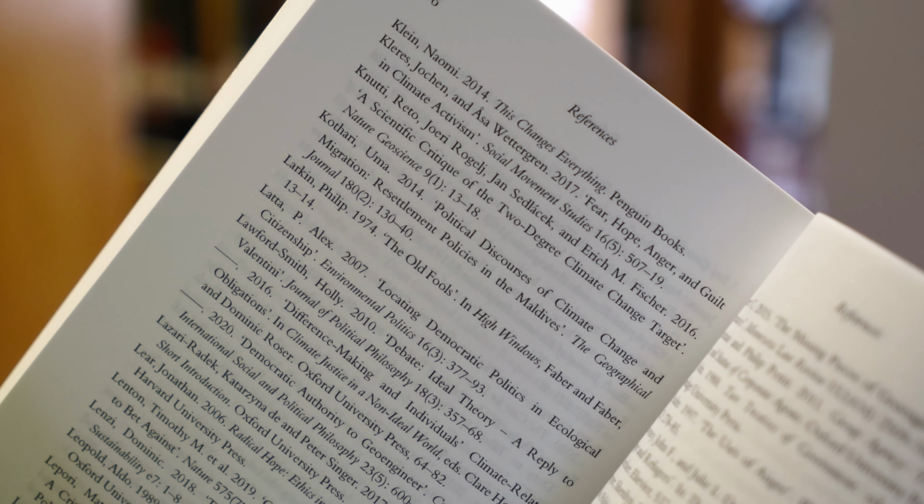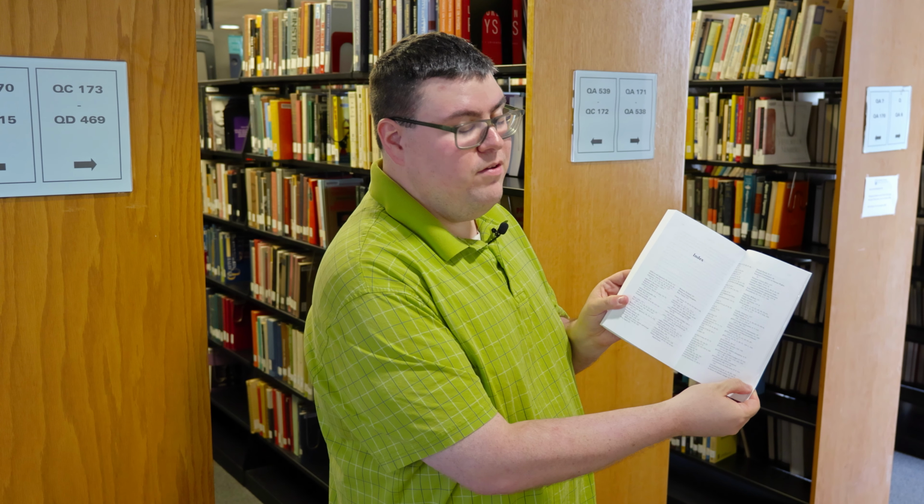One other superficial way to know that a book is scholarly: books tend to have citations in the form of footnotes or endnotes, because one of the hallmarks of scholarly research is giving other people credit and engaging with the work of others. Many scholarly books also have an index, which can be helpful for finding exactly the part of the book that you need.